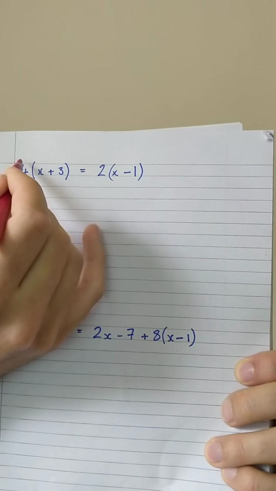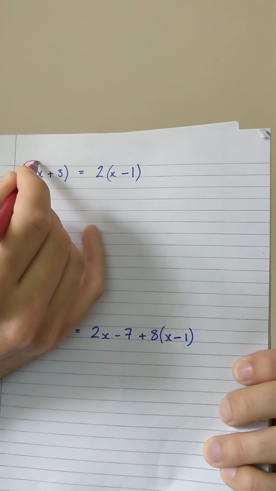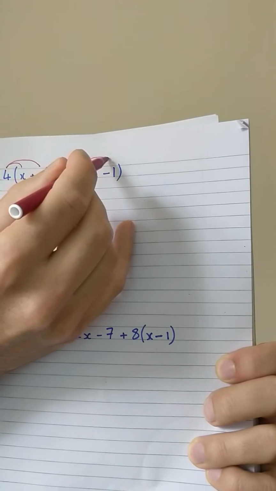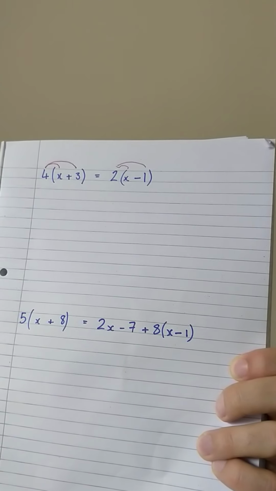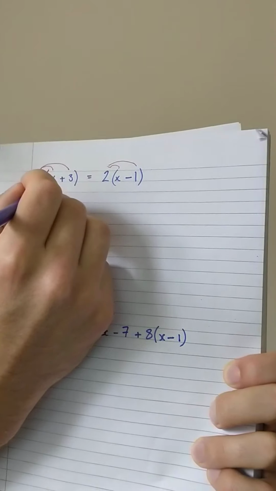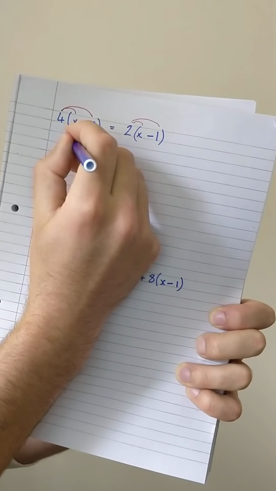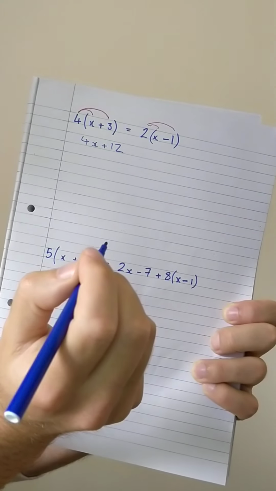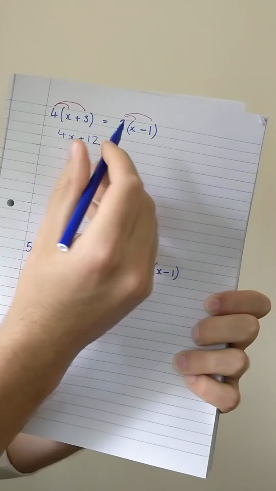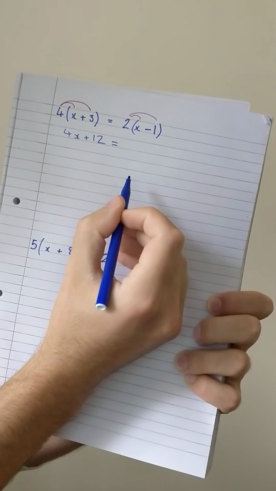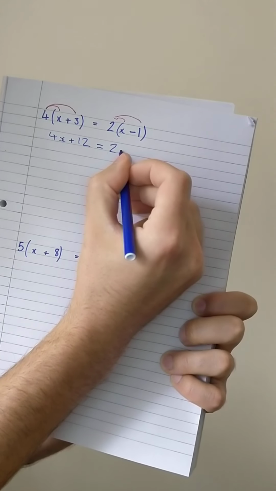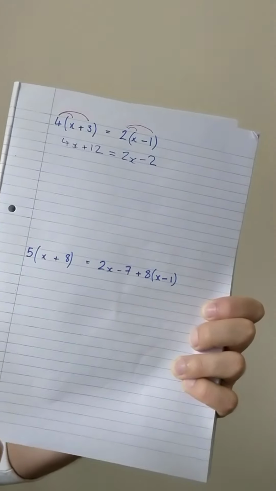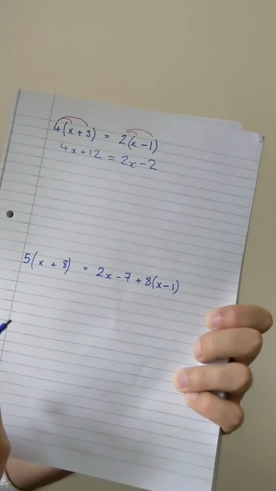Now if you can remember how to expand the brackets, it's whatever's in front times both that is inside. So what we're going to get on our left hand side is 4x plus 12, okay, 4x and 4 times 3, is equal to 2 times x, 2x, and 2 times negative 1, and negative 2. Okay, so then we end up with that.